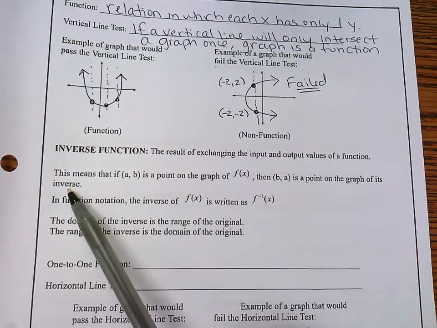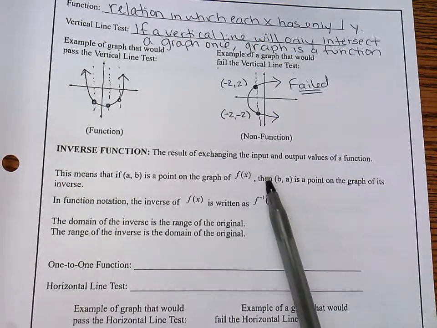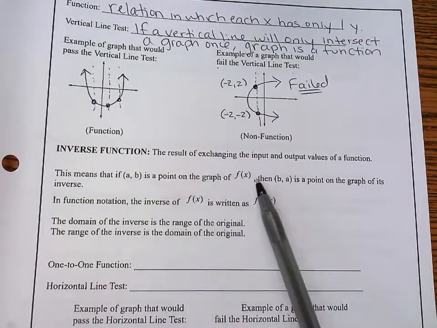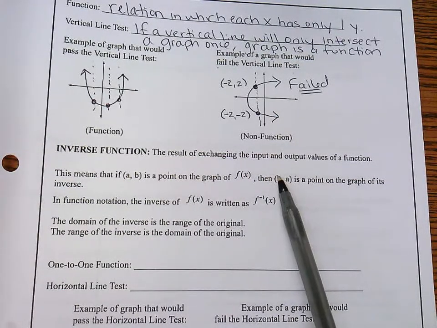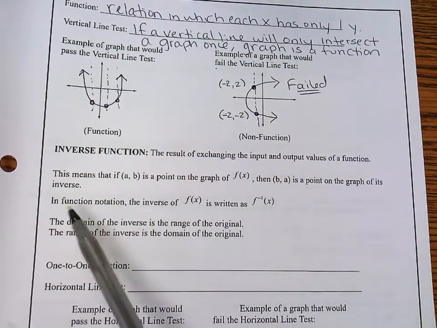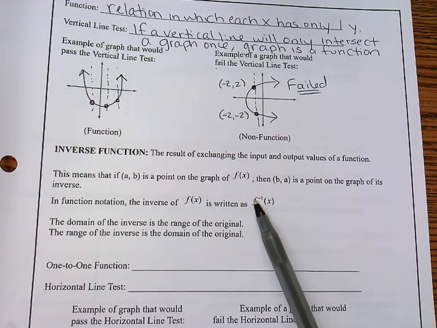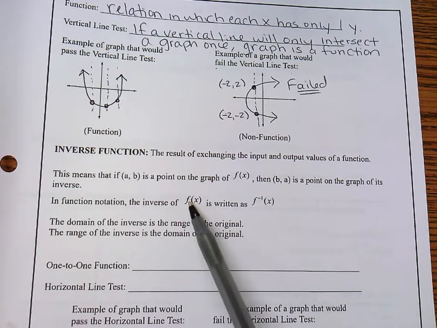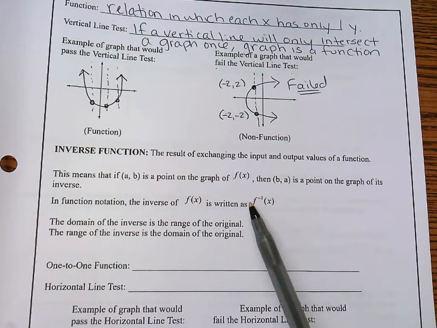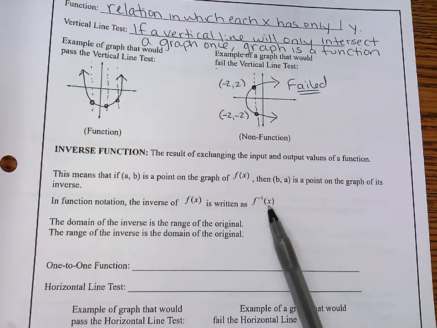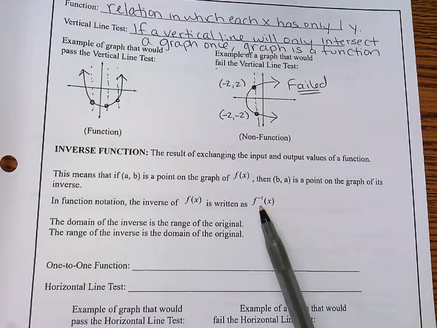So if you had (2, 7) here, then you would have (7, 2). You're just switching x and y. There's a function notation that means inverse: it's f to the -1 superscript. So f of x is the original function, and f to the -1 of x is considered the inverse. It's not the reciprocal, it's just the inverse function.